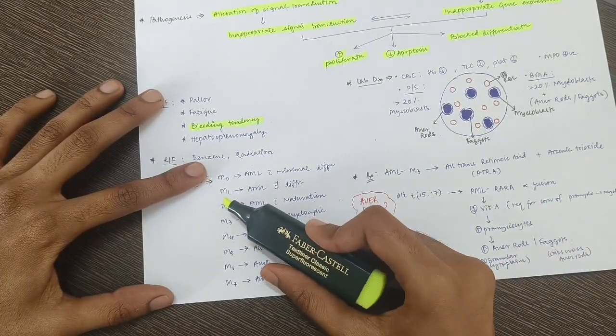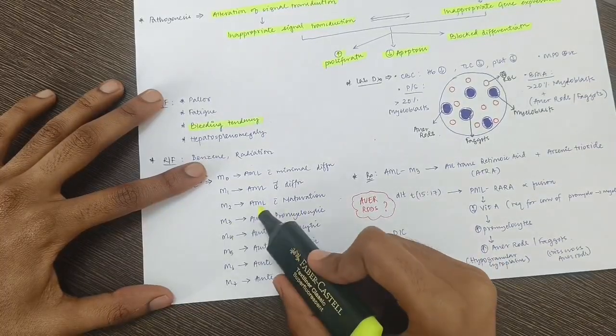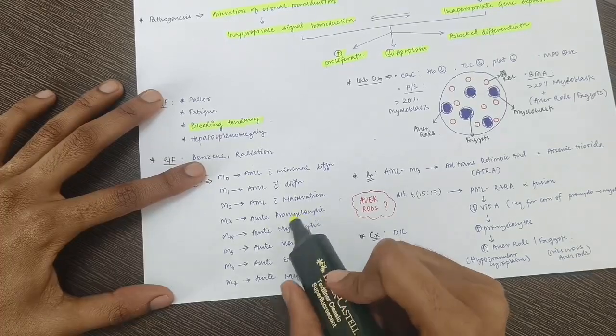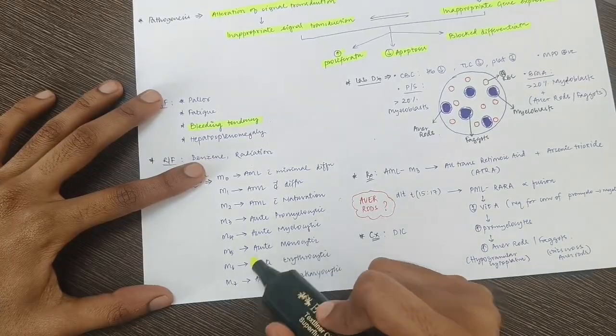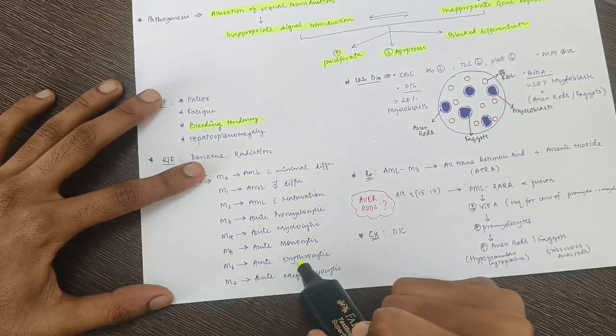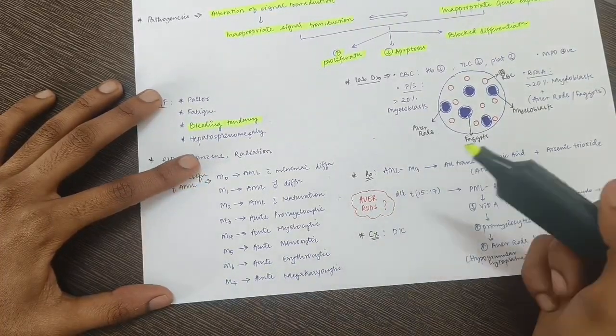Next is M1, that is AML without differentiation. There is no differentiation itself. M2, AML with maturation. M3, acute promyelocytic. M4, acute myelocytic. M5, acute monocytic. M6, acute erythrocytic. M7, acute megakaryocytic.